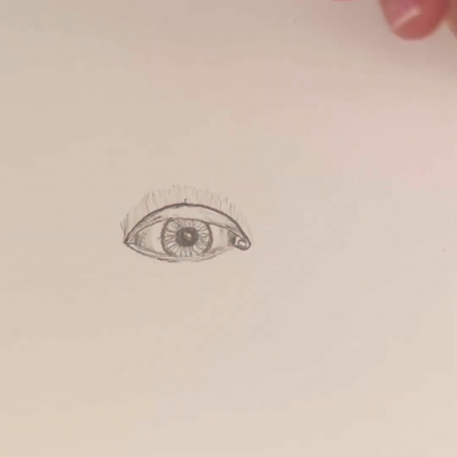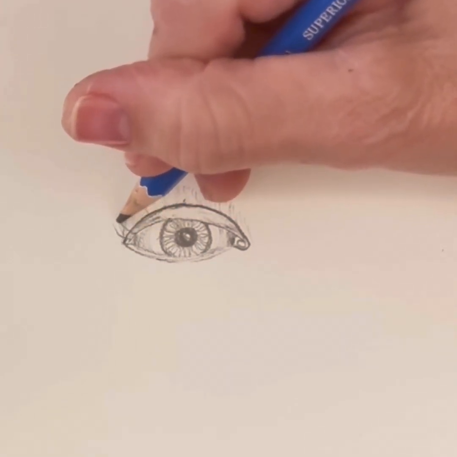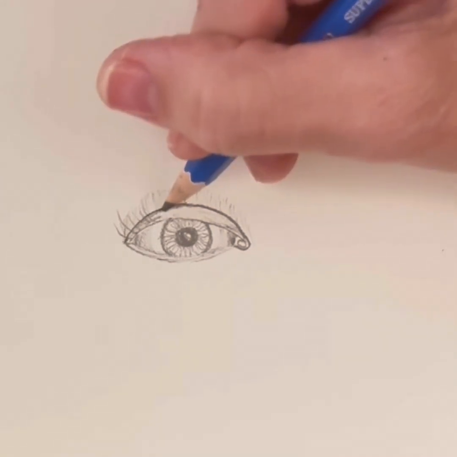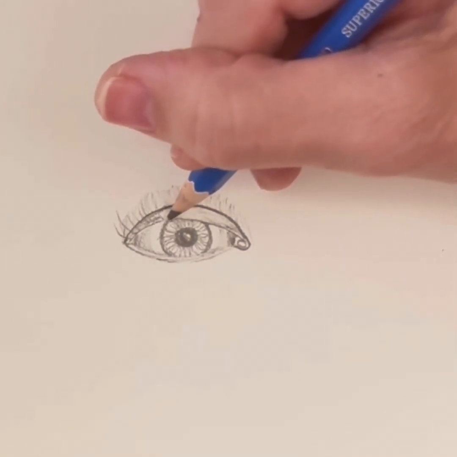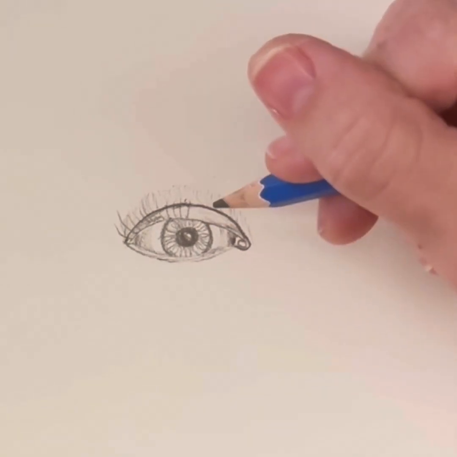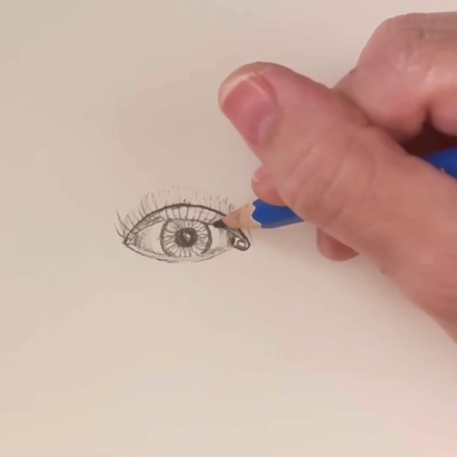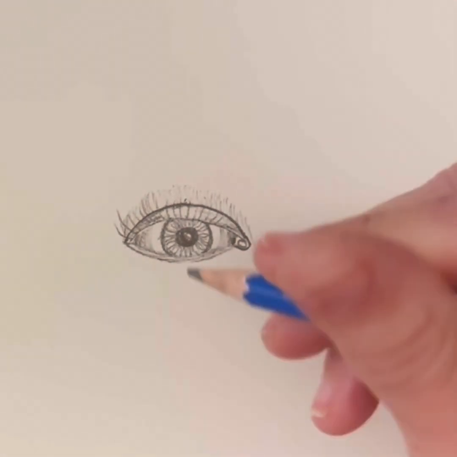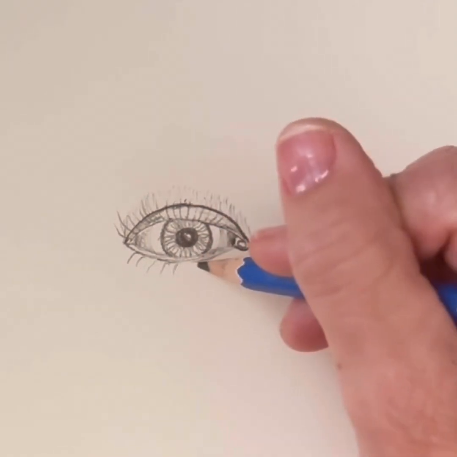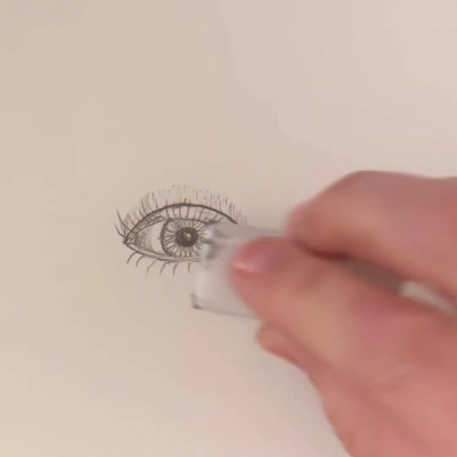And now we can add the eyelashes. I usually start here and make small ones, a little bit closer together. And then I get softer, they go more straight, and then they start going the opposite direction and they get smaller. Same with this. They're definitely supposed to be smaller on the bottom.